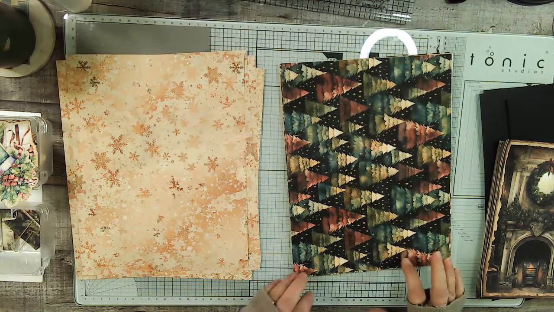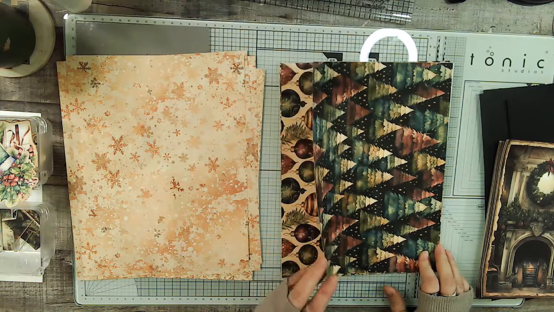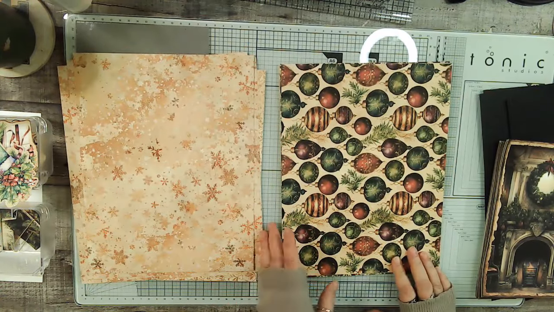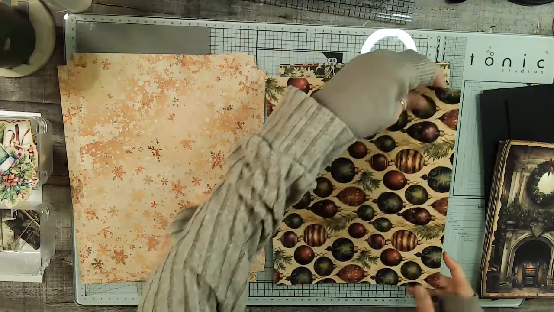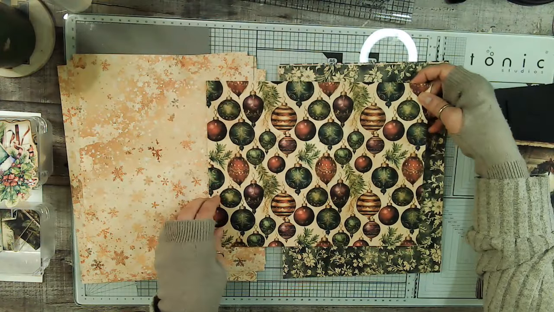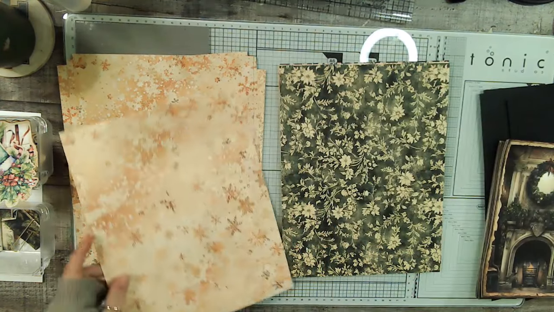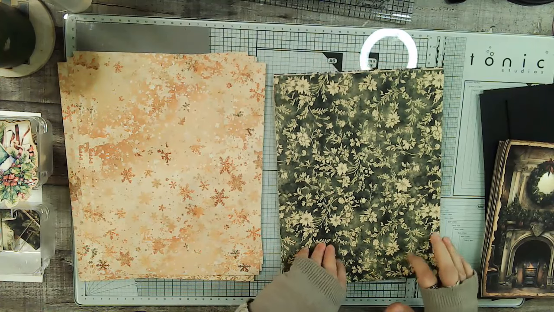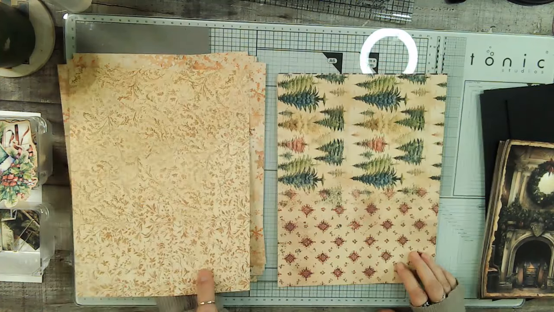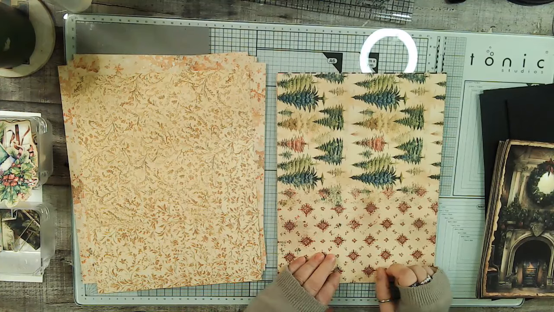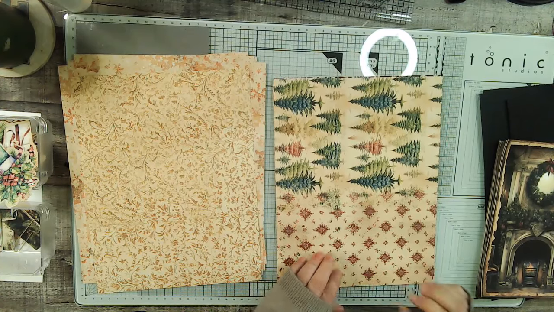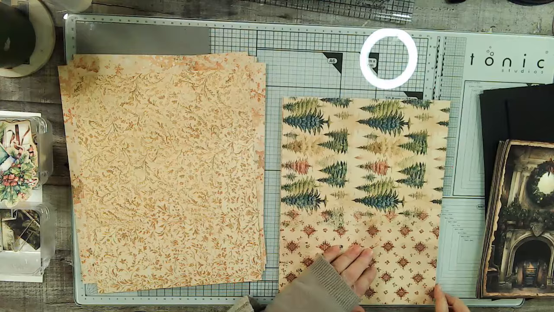I love, love, love, love this backing paper, and I really love this one too. It's upside down. Like Christmas ornaments. Then we have another patterned paper. Now this one's pretty cool. It's a backing paper, but it's half and half, which will help me.